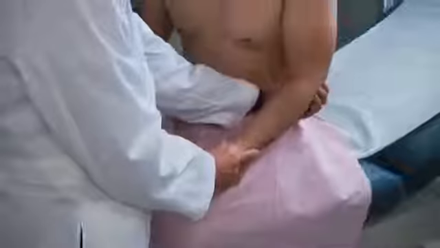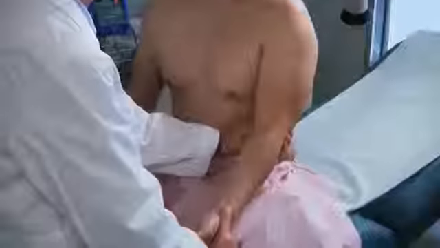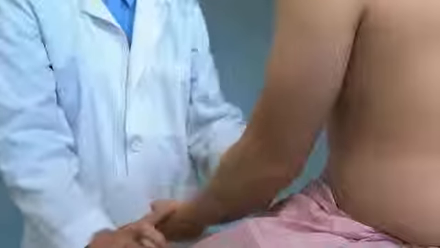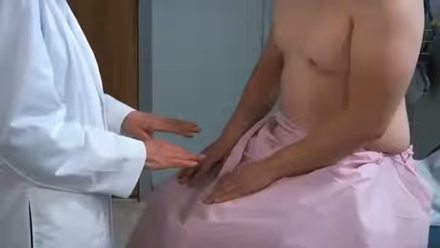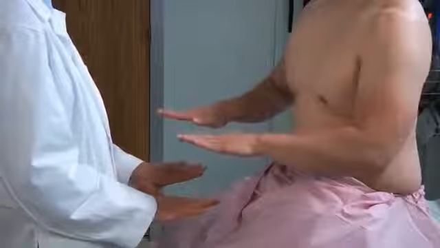Next, assess the range of motion of the patient's elbows. To test flexion and extension, have the patient bend and then straighten his elbows. To check supination and pronation, ask the patient to flex his elbows at 90 degrees and turn his palms up and then down.